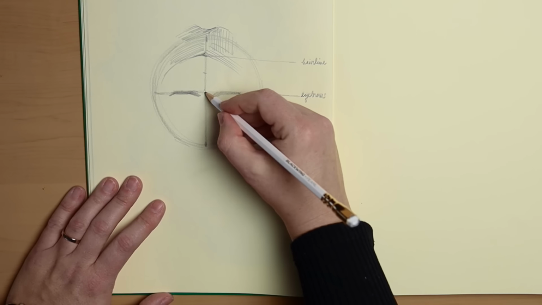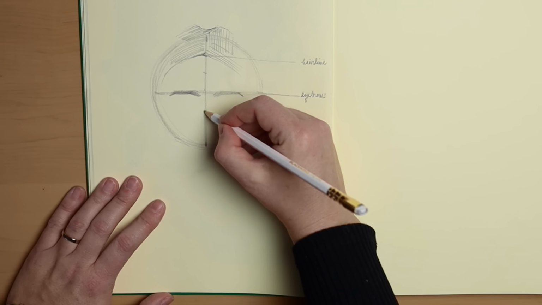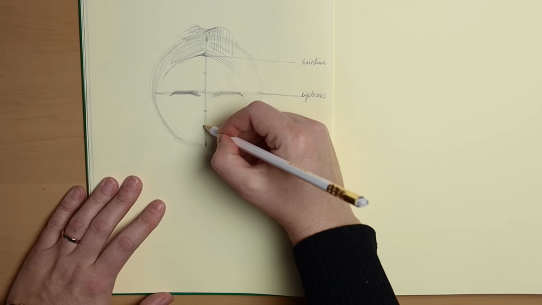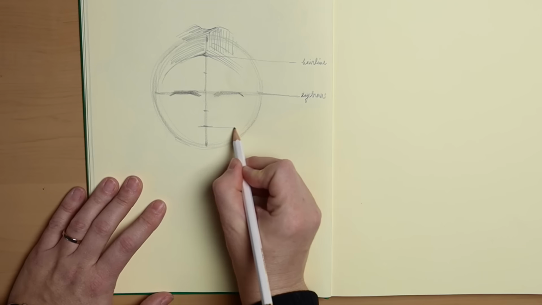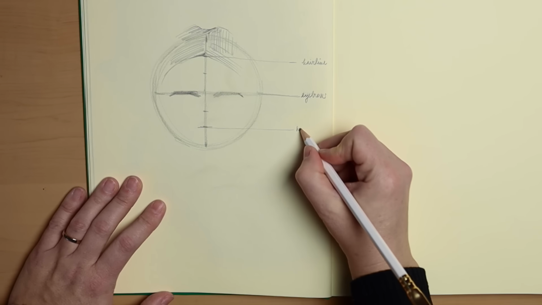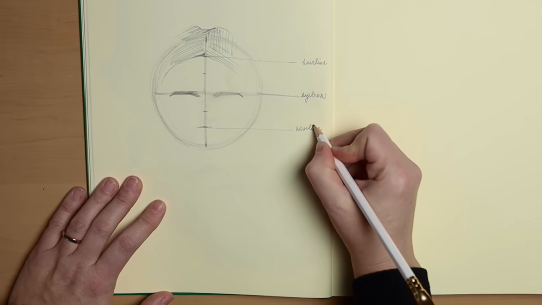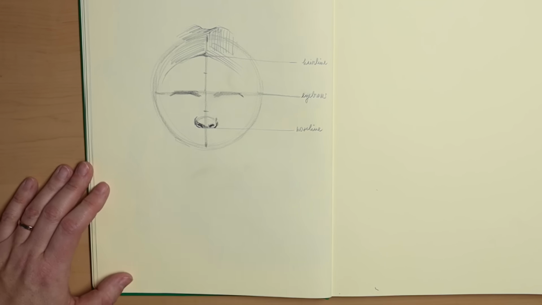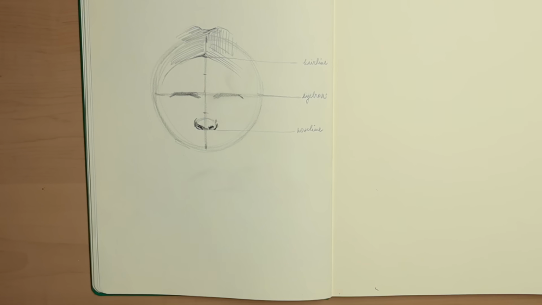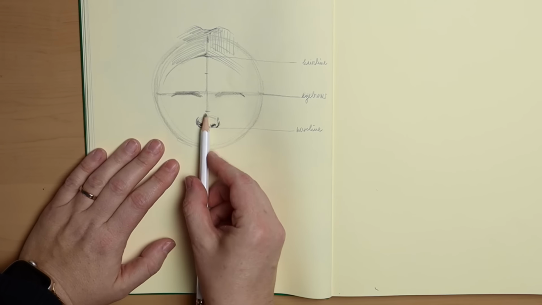Now look at the space between the eyebrows and the bottom of the circle. Divide it into thirds. About 2/3 down is where the nose line sits. Notice how the distance from the hairline to the eyebrows matches the distance from the eyebrows to the nose.